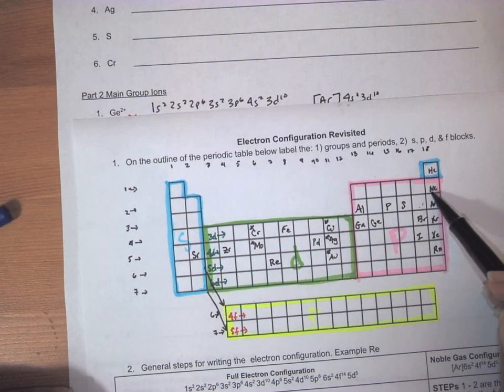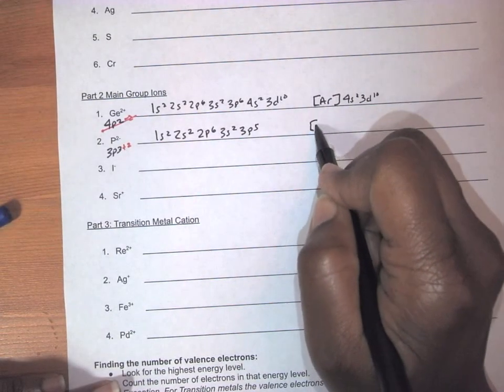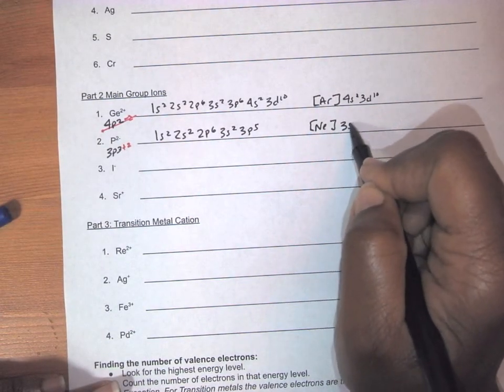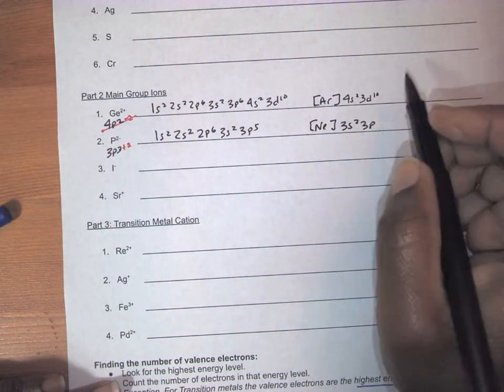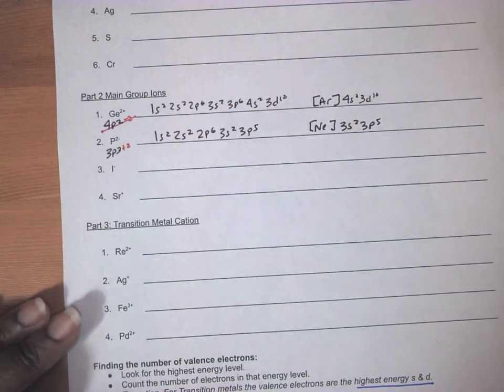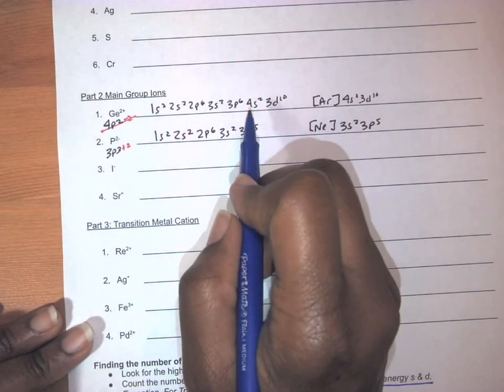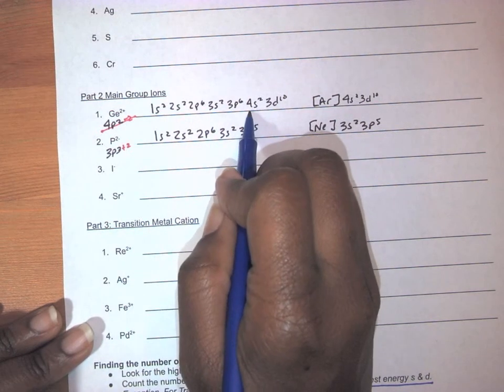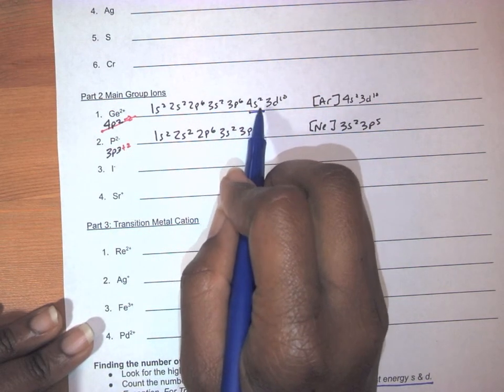The previous noble gas to phosphorus is neon. And then I fill in the rest, which would be 3s2, 3p5. Okay, valence electrons for these are pretty simple. These are all main groups, so again, just look for the highest energy. So here it's 4. The highest energy is in the 4th shell.